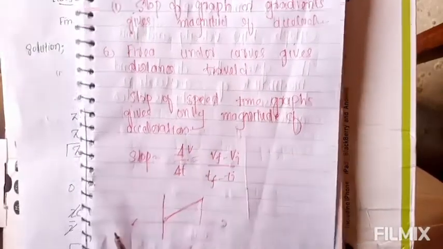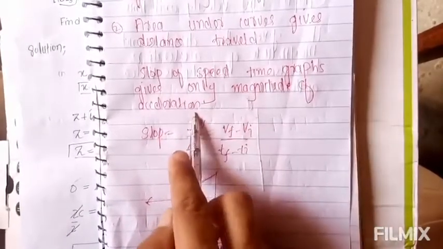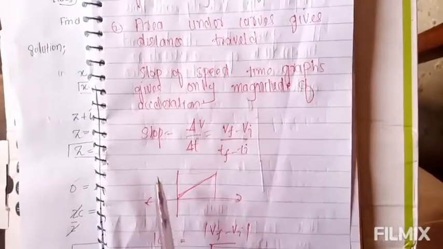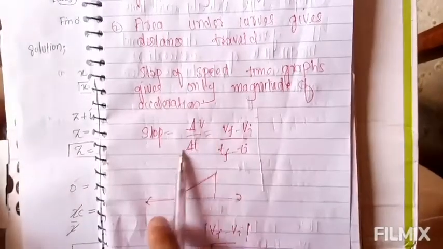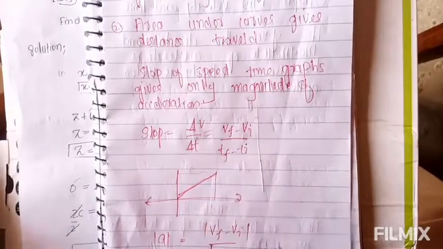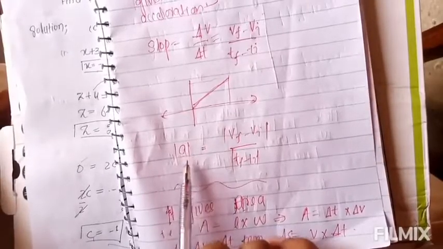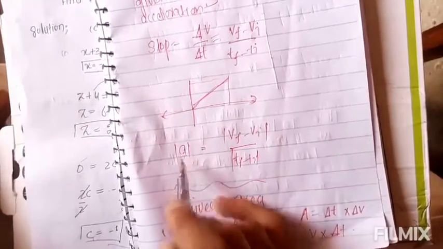The slope of the speed time graph gives only the magnitude of acceleration, as I already explained. Now, how is the slope found? It is del v divided by del t, that is, vf minus vi divided by t final minus t initial. It gives only the magnitude, so we represent it by the modulus of a.